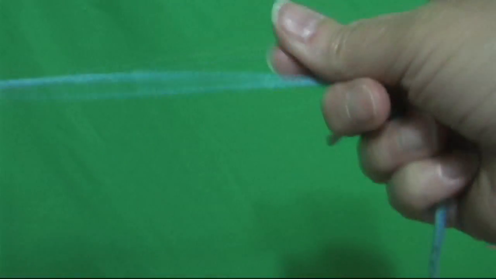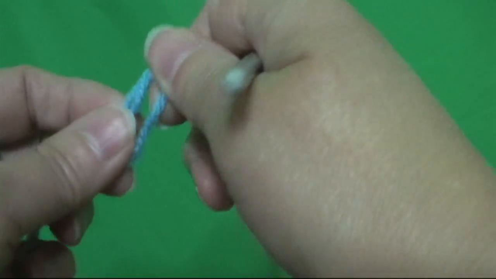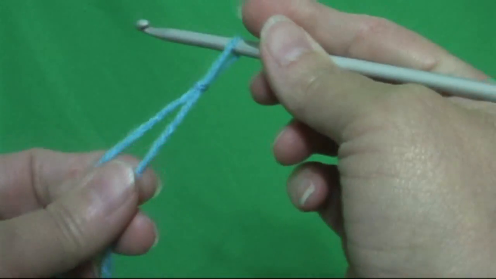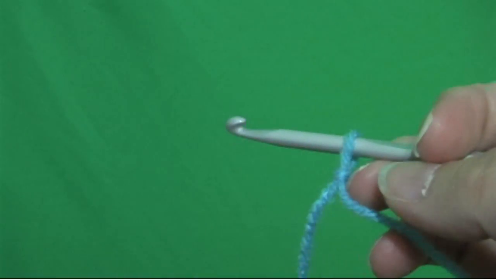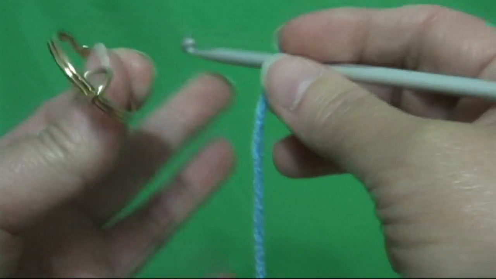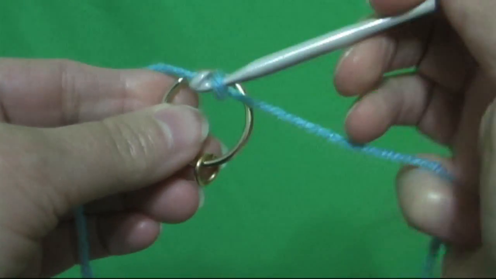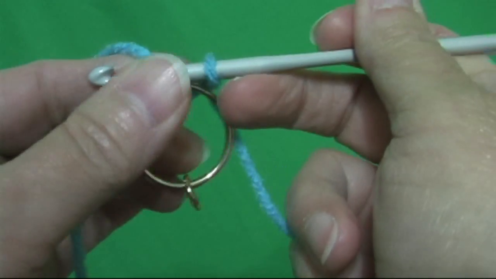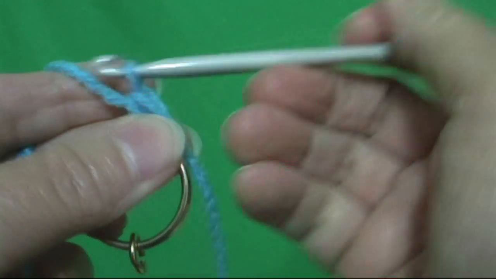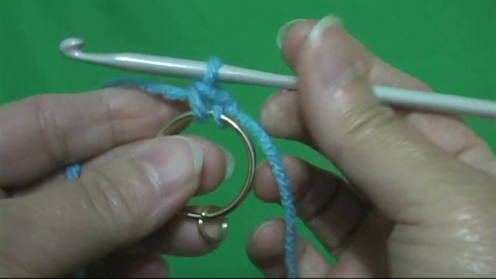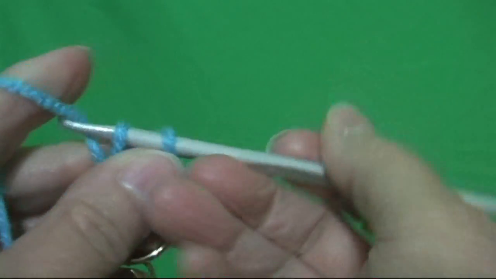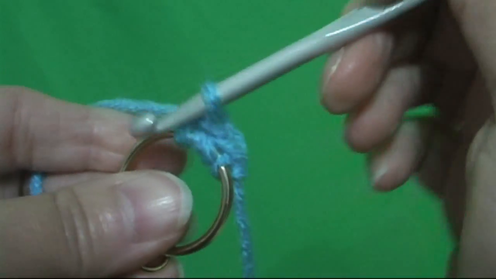What I'm going to do first is make a slip knot on my hook. Remember, I'll drop this down and make my slip knot. And I'm going to take my ring and insert my hook in the ring, grab my yarn, pull it through, and complete my stitch, whatever stitch that you want it to be. Then I'm going to continue to stick my hook in the center of the ring, yarn over and pull through, so that I'm working around the ring.